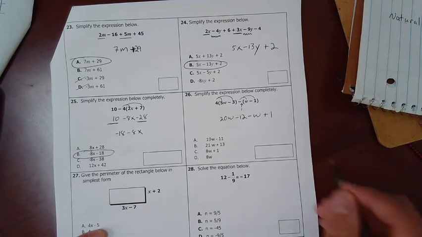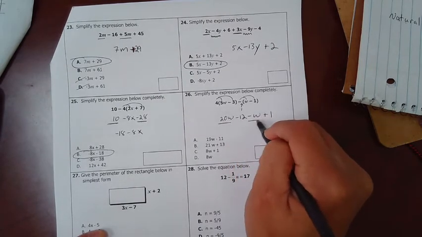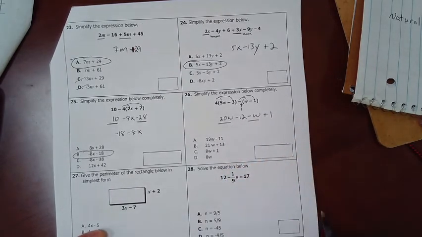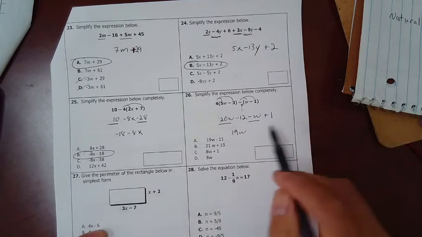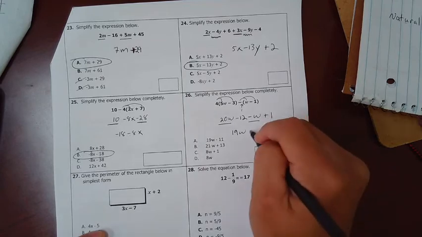All right, so now let's combine some like terms. I have some w's here. 20w minus 1w is 19w. And then I have negative 12 plus 1, which is a negative 11.